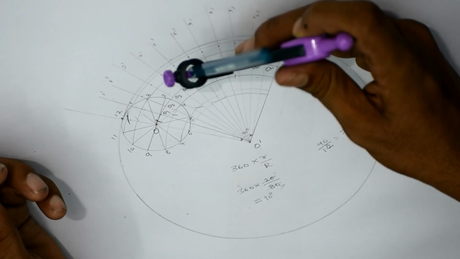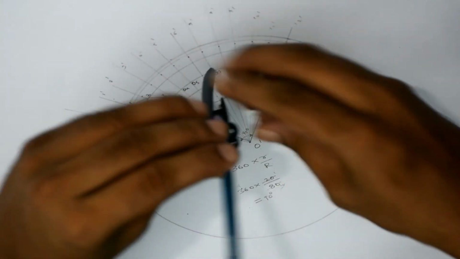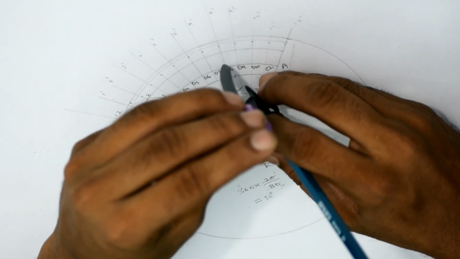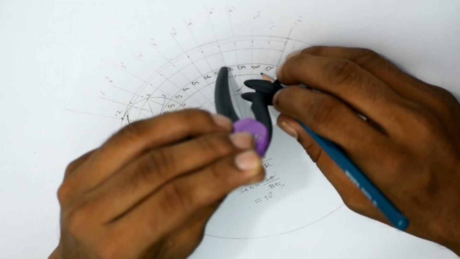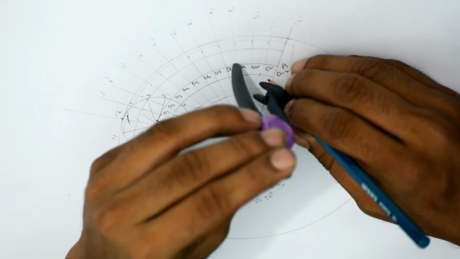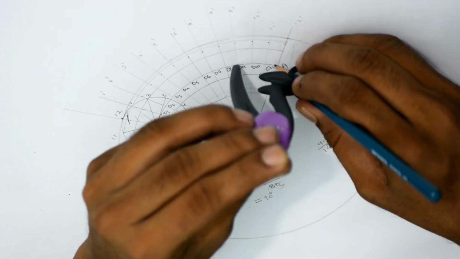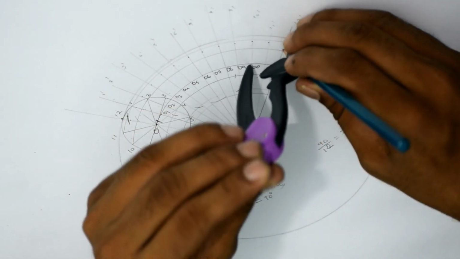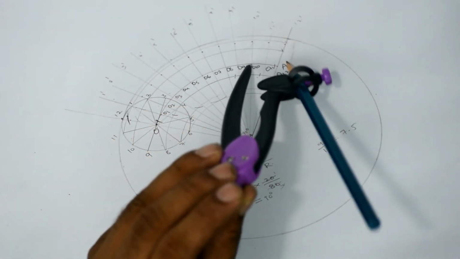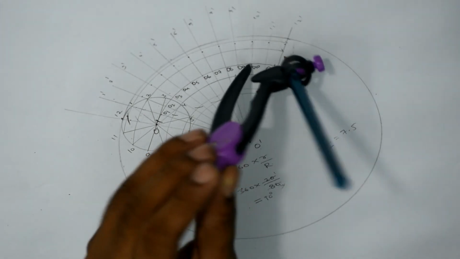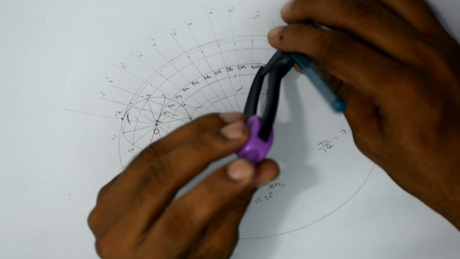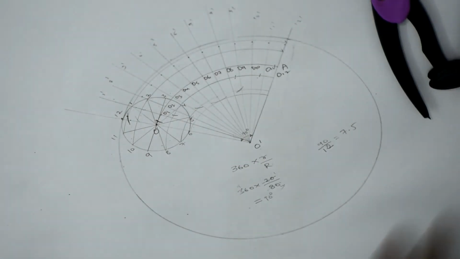Then O7 as center, 7th arc, with O8 as center, 8th arc, with O9, obviously it will touch at the end, with O10, then O12, which will be this last point.